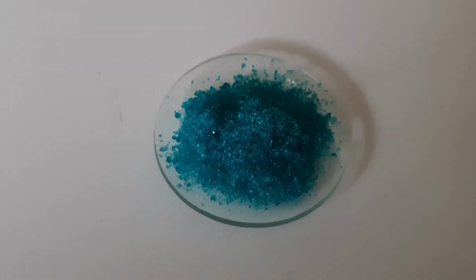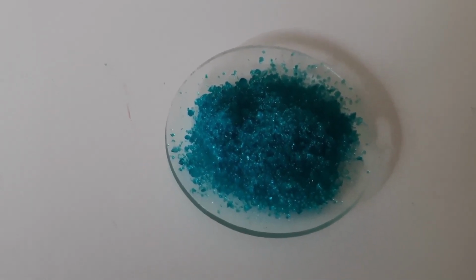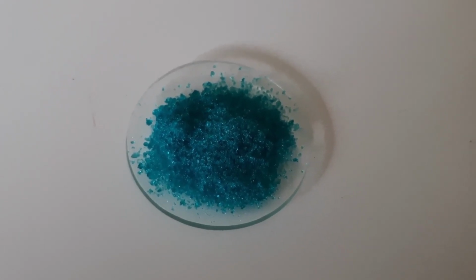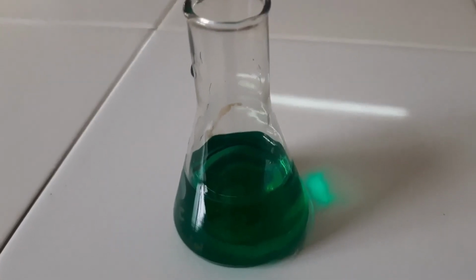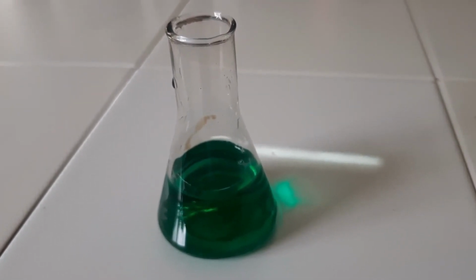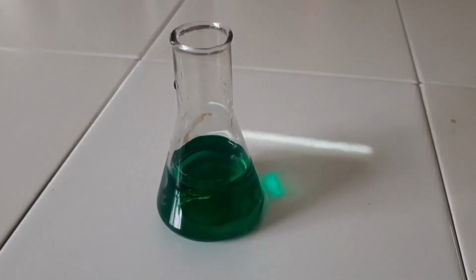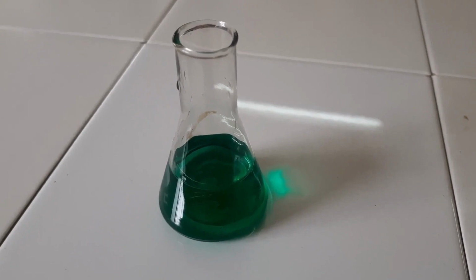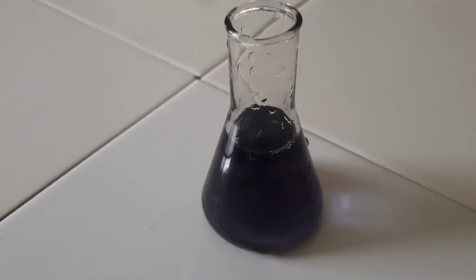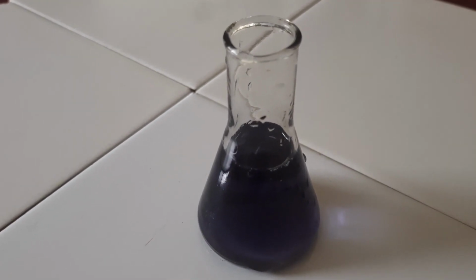Now you see green color solid nickel sulfate. After dissolving this solid, it is possible to make a solution like this. It is green in color. This solution contains Ni2+ ions. So a Ni2+ ion solution is green in color. Now you can see a solution of Cr3+ ions. It is violet in color.